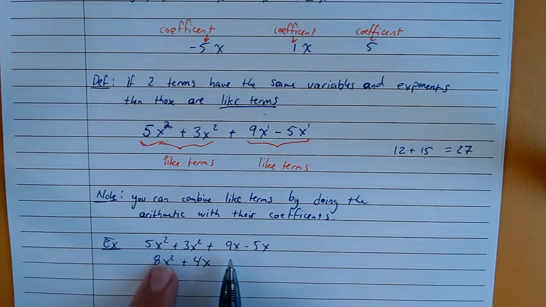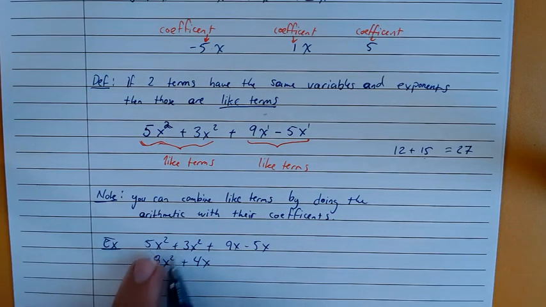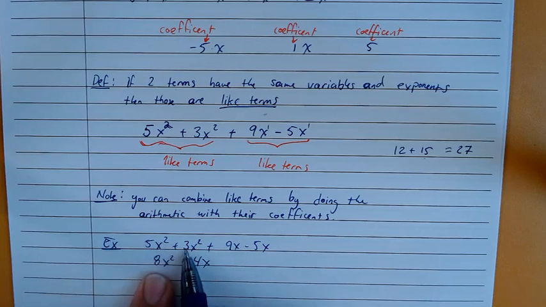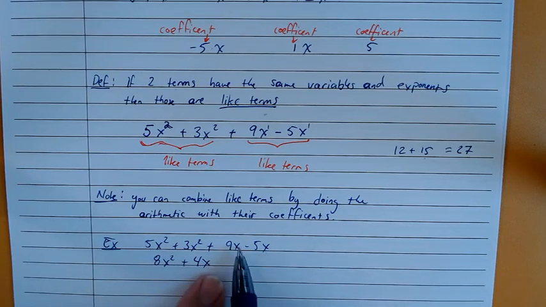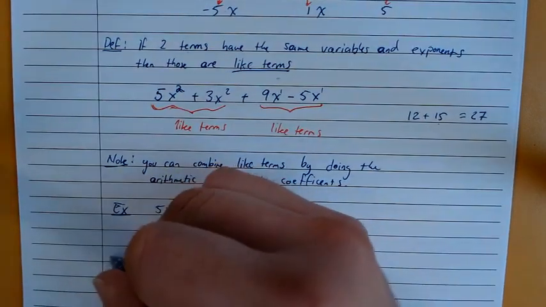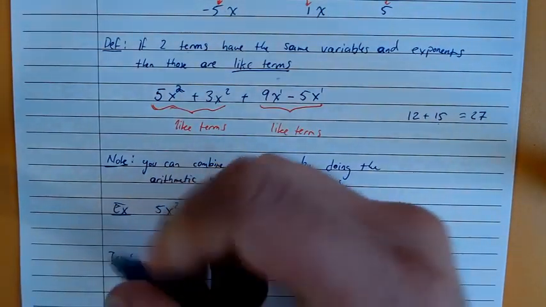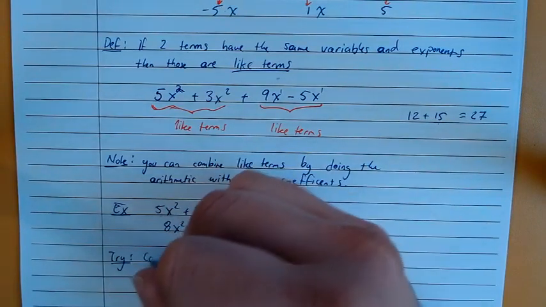Notice that when you combine these, you combine the coefficients, the variable and the power remains the same. So 5x squared plus 3x squared becomes 8x squared, and 9x minus 5x is 4x. The variables nor the powers change, only the coefficient. Give that a try. Go ahead and combine like terms.